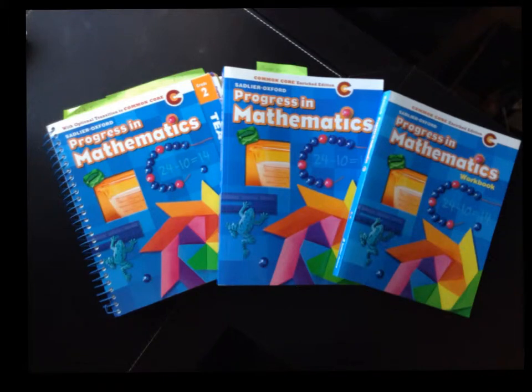Here are the three main components of the Progress in Mathematics program: the spiral-bound Teacher's Edition, the Student Edition with colorful pages that your student will write in that correlate with the Teacher's Edition, and the Student Workbook that contains additional practice pages, Common Core lessons, Common Core lesson practice, and performance tasks.